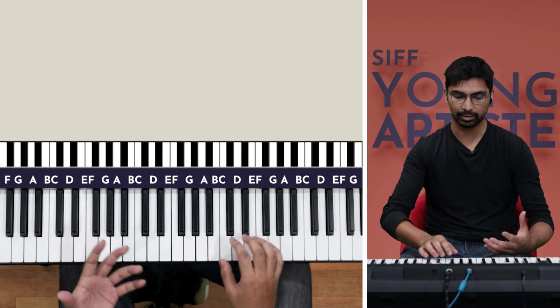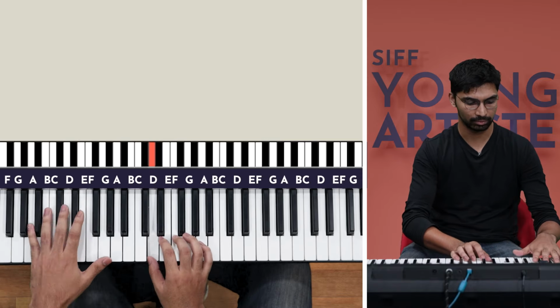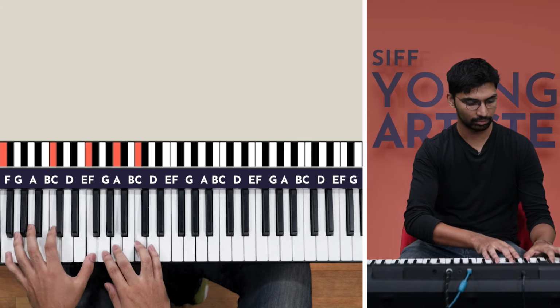And now with my melody, that's going to sound so good. So I have something like that. That sounds so much better now, right? So much flow, so much color in that music. So to do this, you need to practice a lot with understanding the separate notes of any chord.